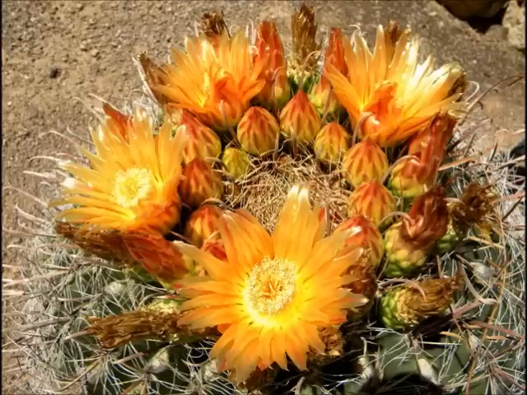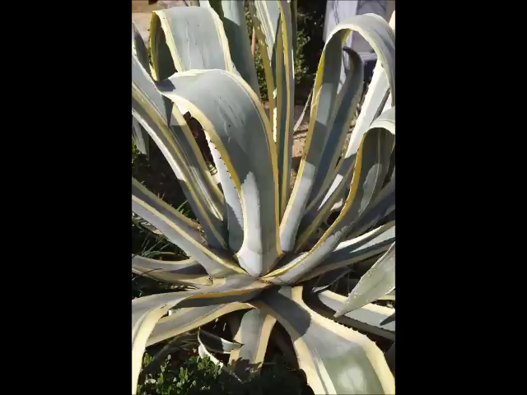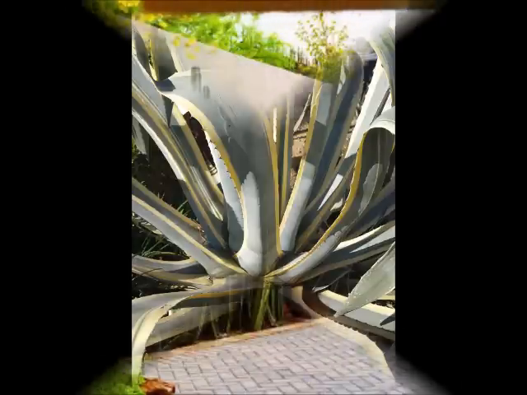Distribution. The cactus family is native to the Americas, where their range extends from Patagonia to southern Canada, but they are densest and most diverse in the regions of northern Mexico and the southern tropics of Argentina and Bolivia. Rhipsalis baccifera is the one exception.